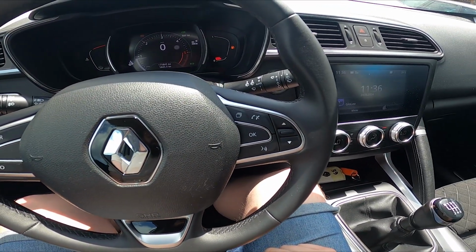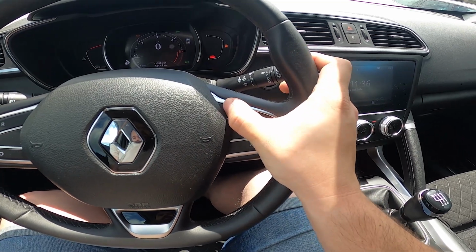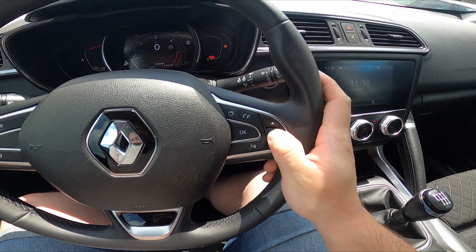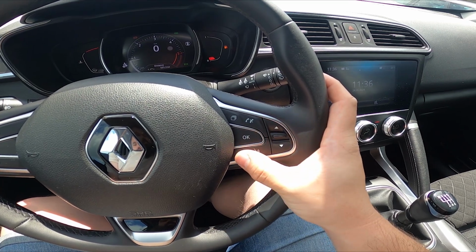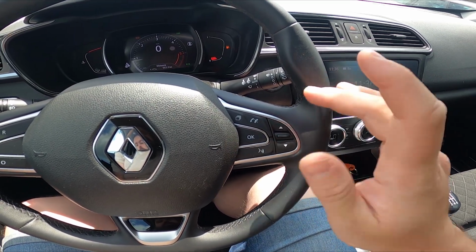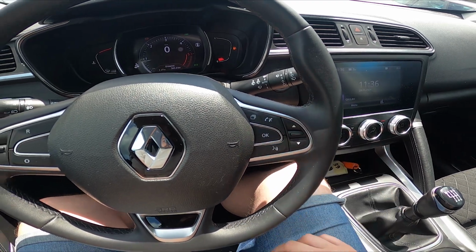On the right side of the steering wheel we've got the panel thanks to which we can navigate through instrument cluster settings. Also we can use voice assistant and we can answer and end the calls.